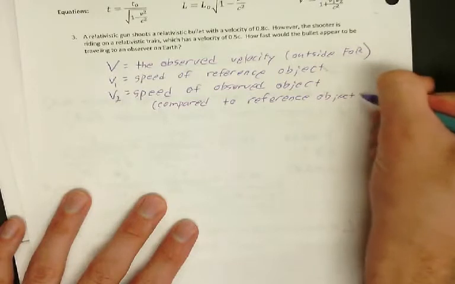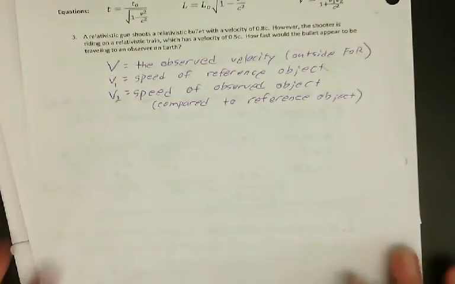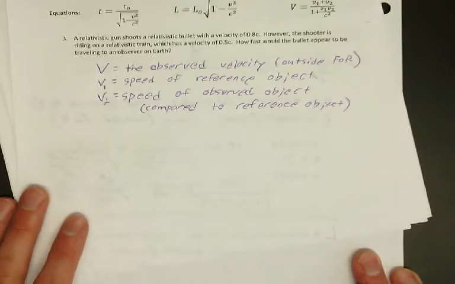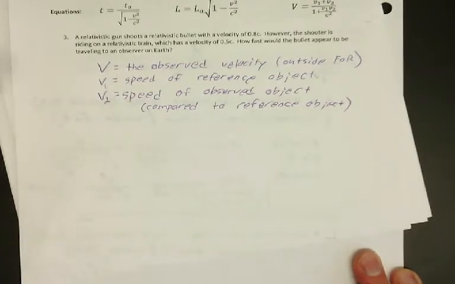You'll be fine. So, what are we solving for? How fast the bullet appears to someone on Earth. Is that V, V1, or V2? Any takers? I'm going to say V.